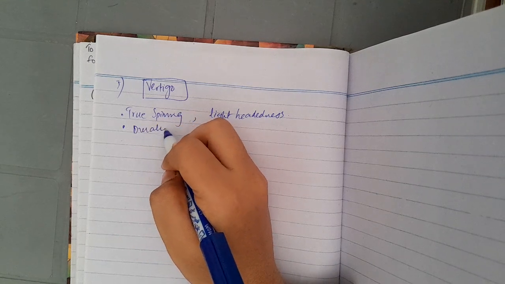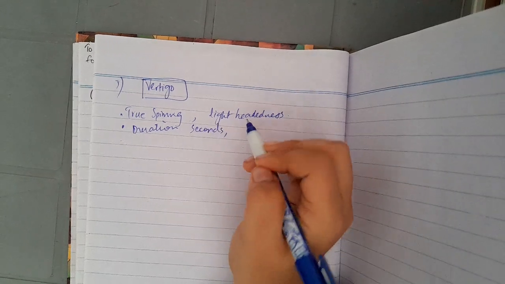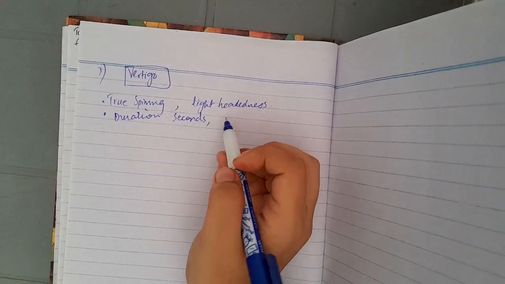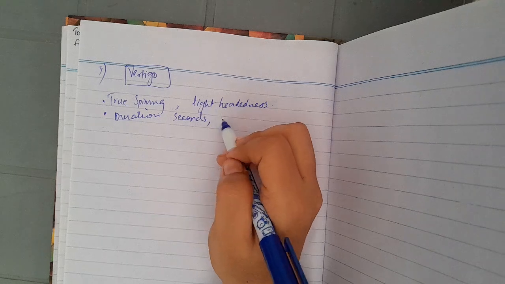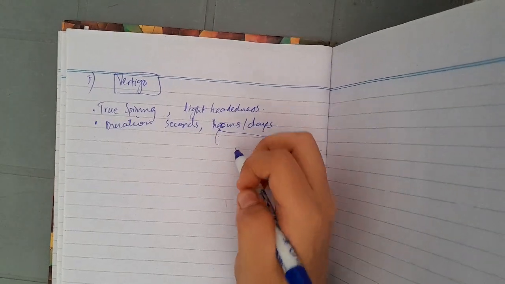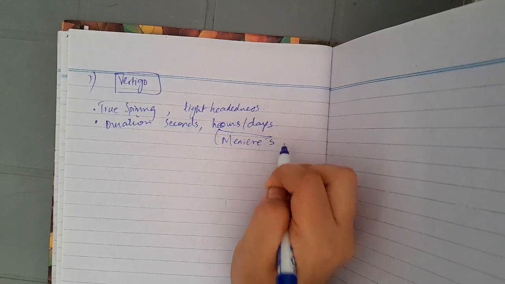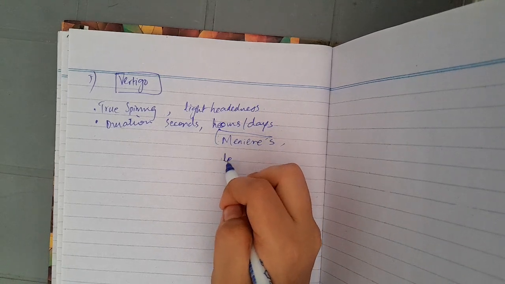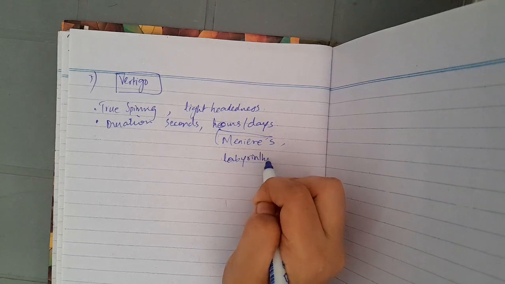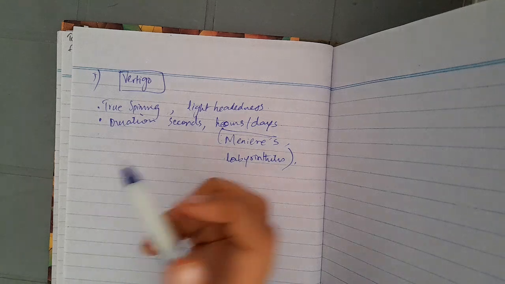Next, you will ask about the duration of lightheadedness, whether it is in seconds, like you feel very lightheaded suddenly, or you feel lightheaded for hours or even days. And if you feel lightheaded for hours or even days, this is an indication of Meniere's disease or labyrinthitis. Okay. So this history will help you in the differential diagnosis. So you have to remember this.